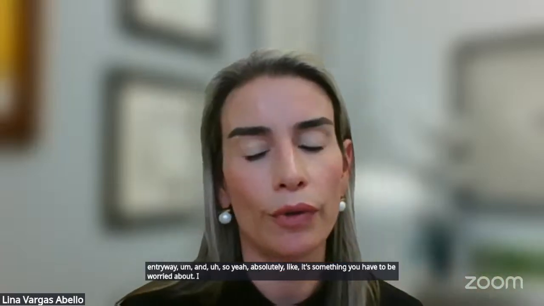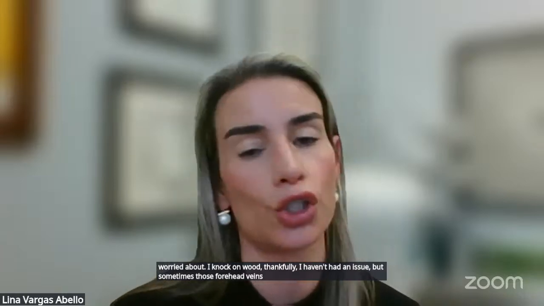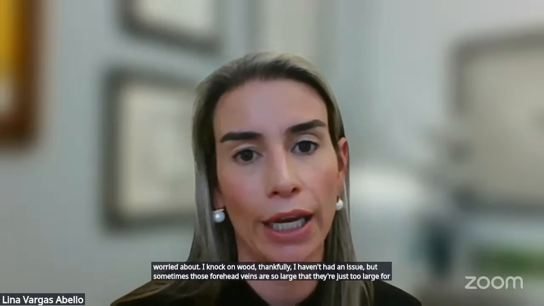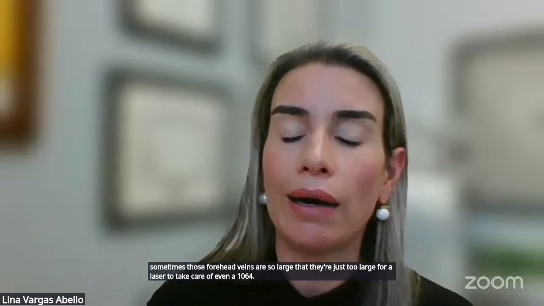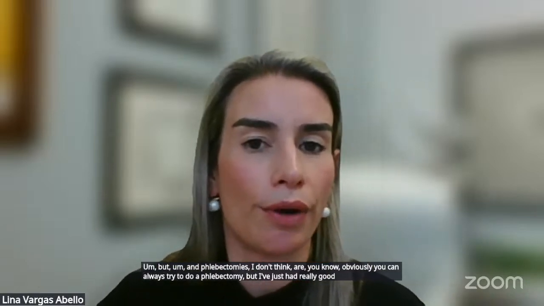Knock on wood, thankfully I haven't had an issue, but sometimes those forehead veins are just too large for a laser to take care of, even at 1064. And you can always try to do a phlebectomy, but I've had really good results with sclerotherapy for those.